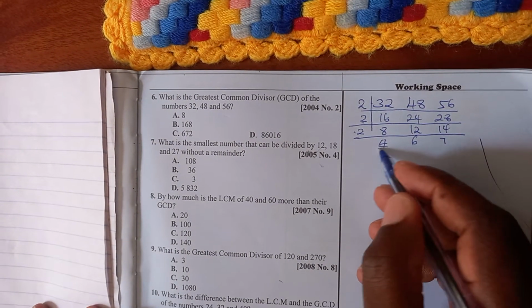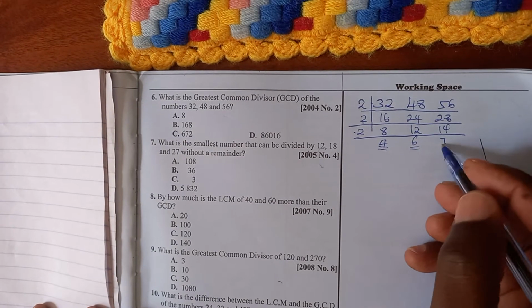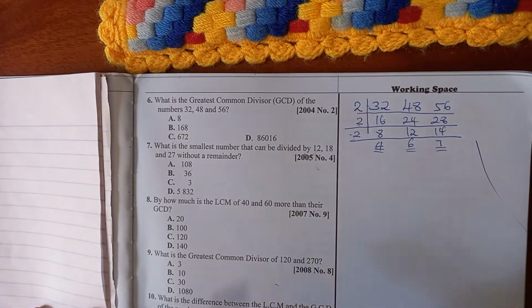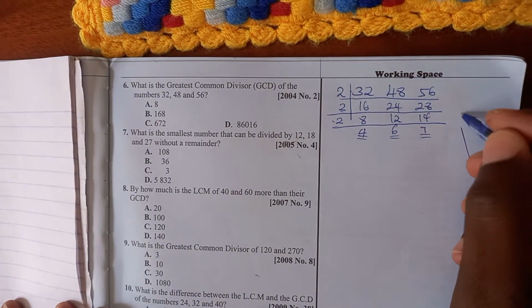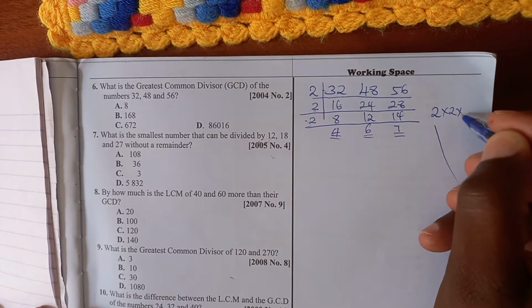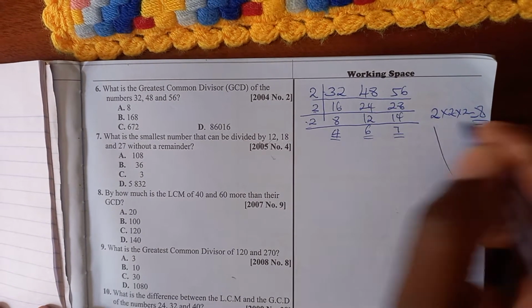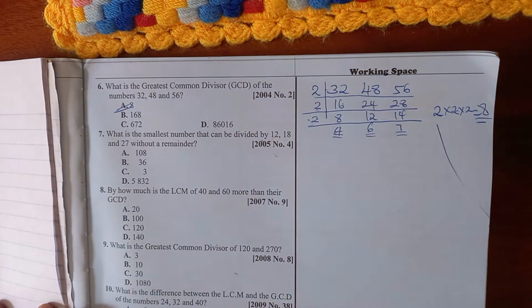We are left with 4, 6, and 7. There is no common divisor for these three numbers. So our factors are 2 times 2 times 2. 2 times 2 is 4. 4 times 2 is 8. So our GCD is 8.